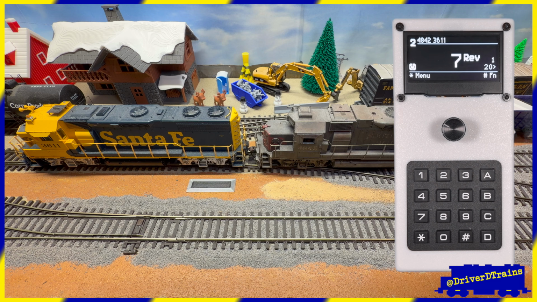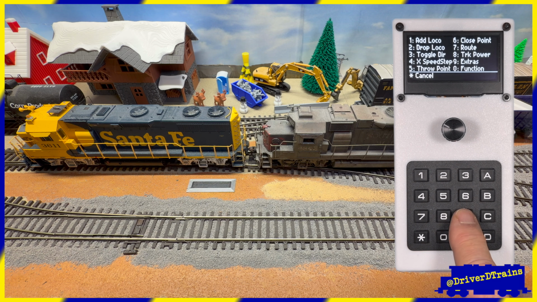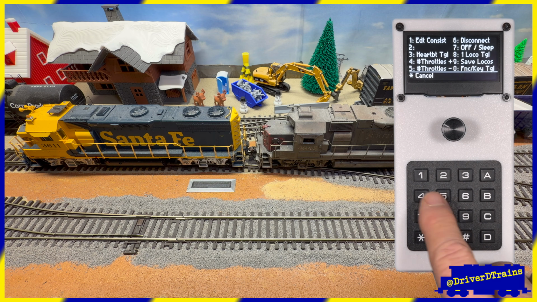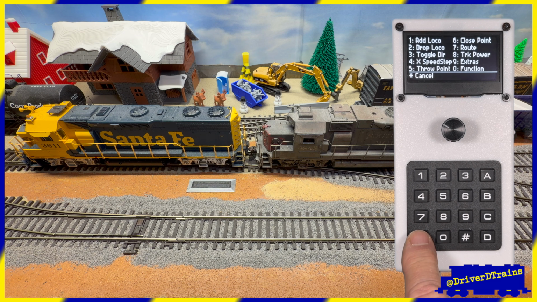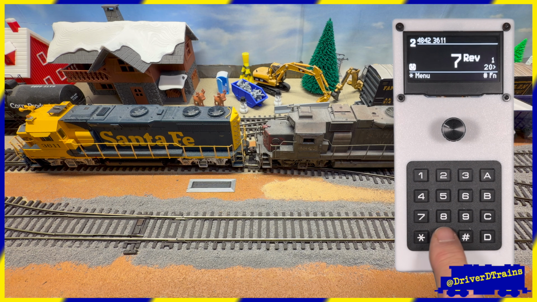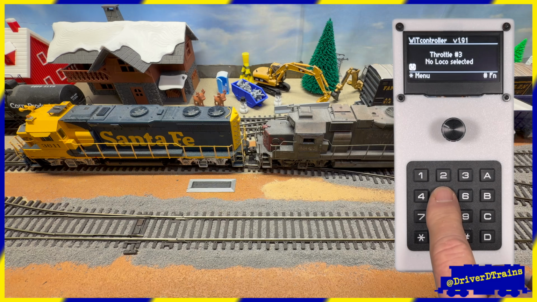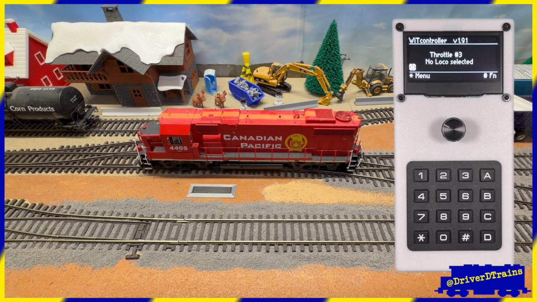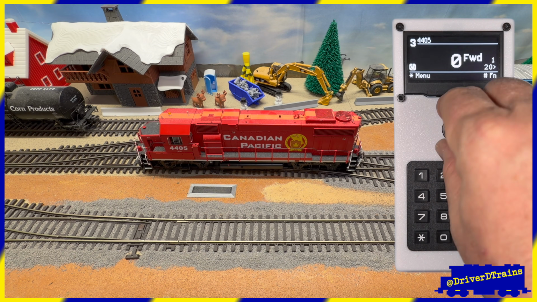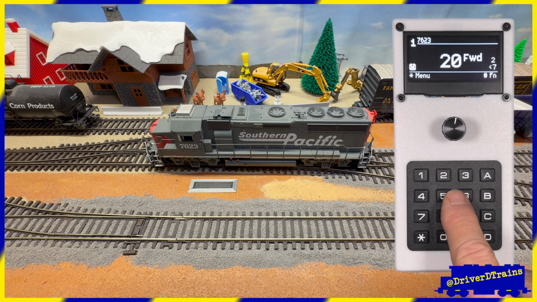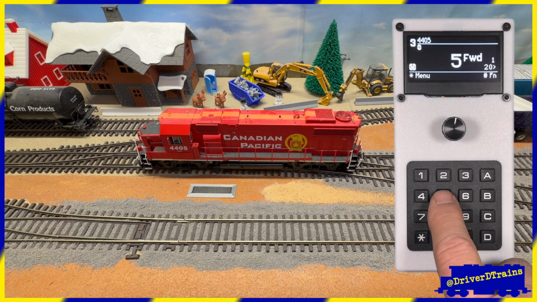We can add additional throttles by pressing the star key to open the main menu, then pressing 9 to enter the extras menu, and then pressing 4 for number throttles plus. We'll press the star key twice to confirm the setting. Now, when we press the 5 key again, we will be greeted with the throttle home screen for throttle number 3, and we can add another locomotive to control. And pressing 5 will cycle us through all the available throttles.